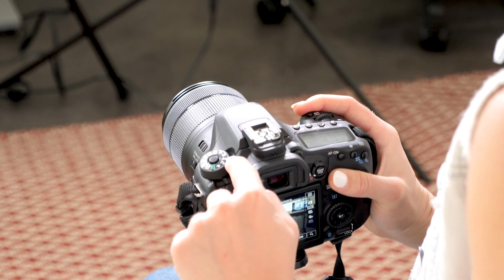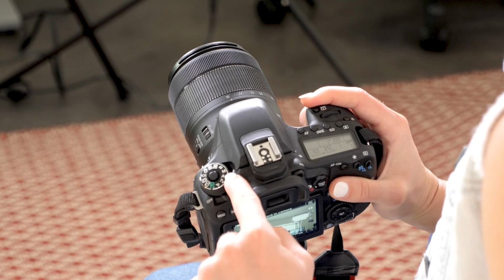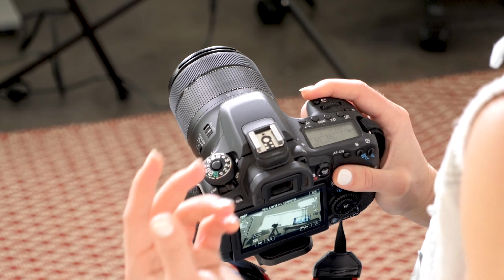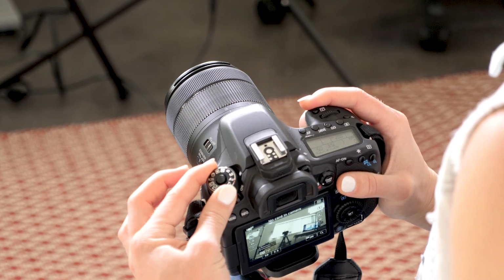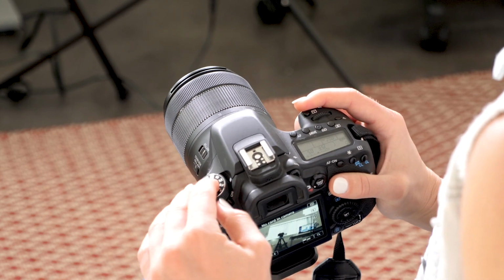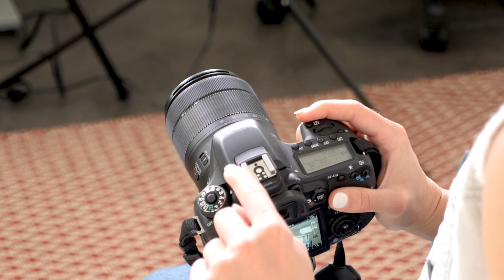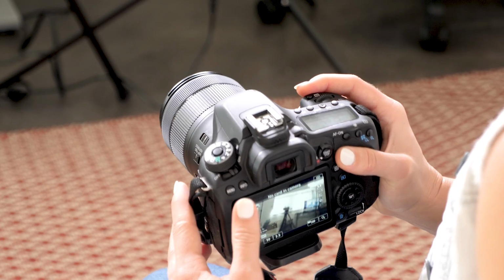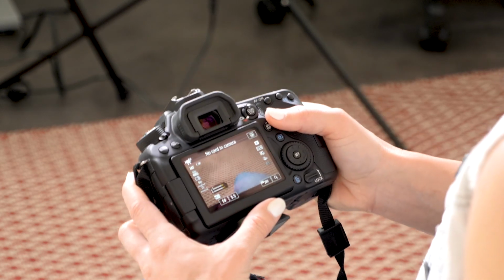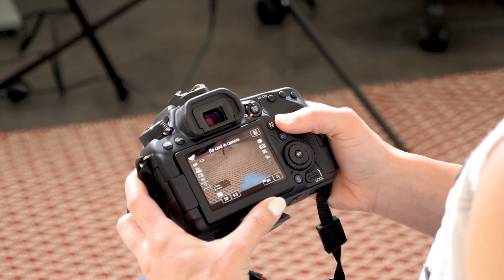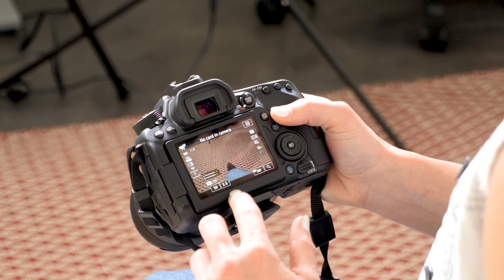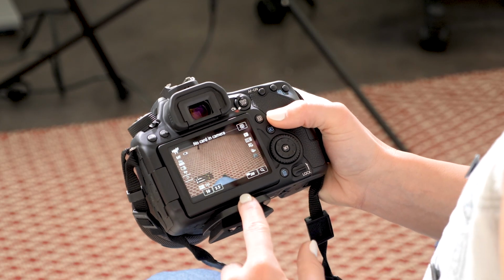So just to start out, you want to make sure that you are on the manual mode at the top of the camera. And if you feel that you can't change your dial, you need to hold this down and then turn it. But manual will give you the most options when shooting for video. Then on the back of the camera, in order to adjust your aperture, shutter speed, and ISO, it's super simple.